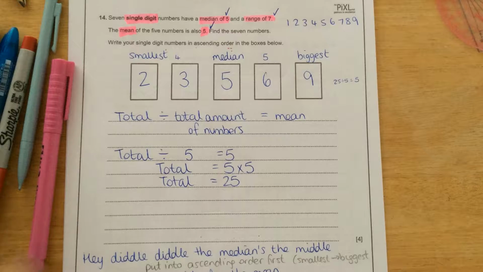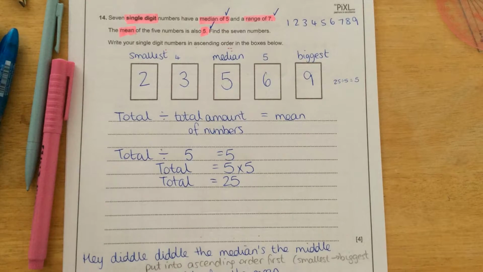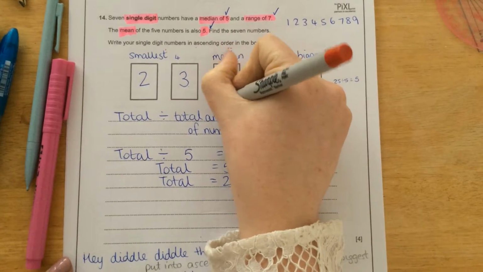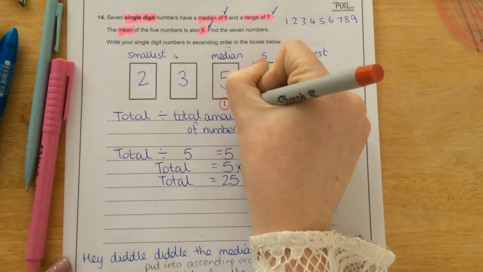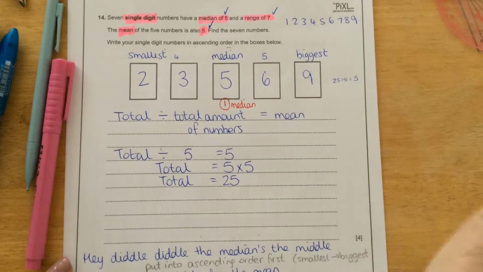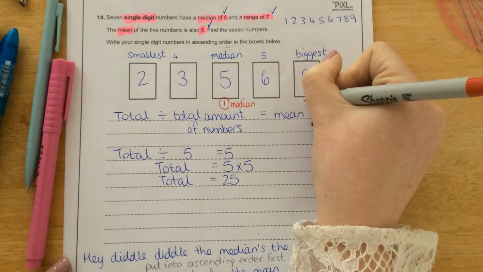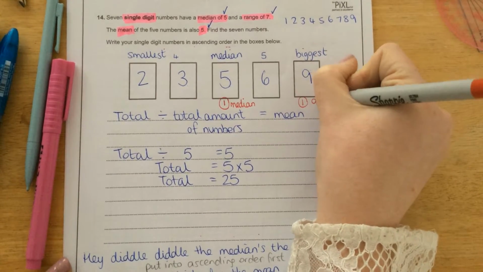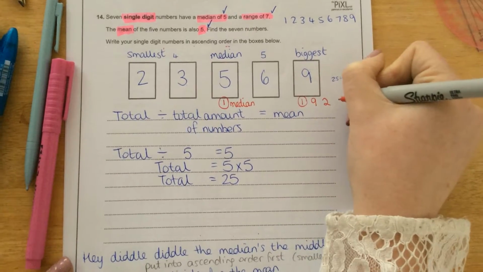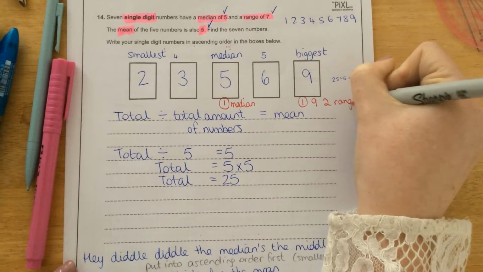So the examiner will give you 1 mark if your middle card is 5. So they'll give you 1 mark for the median. They'll give you 1 mark to have the biggest as 9 and the smallest as 2. So that would be the range mark.